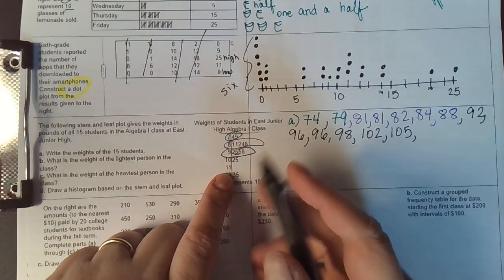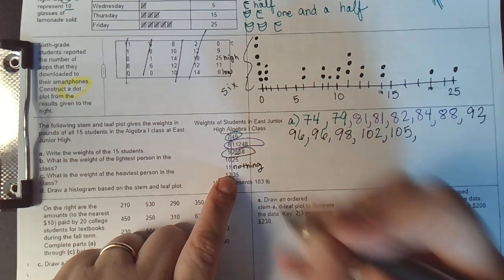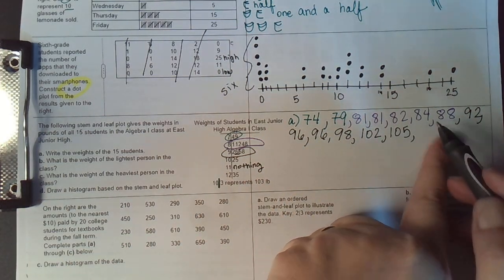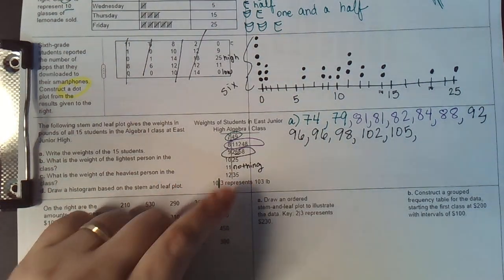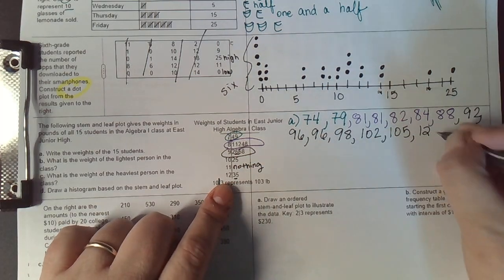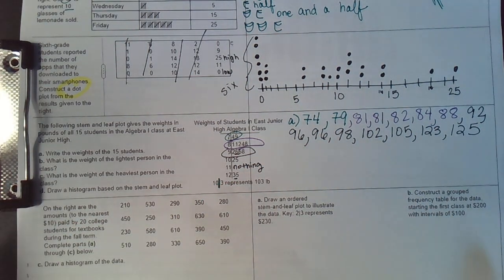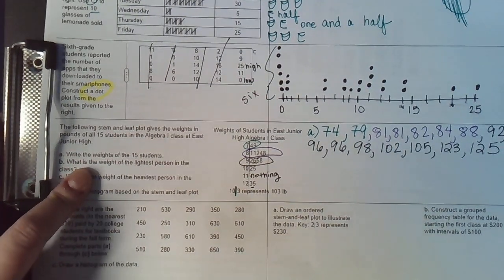Look at this 11. There's nothing here next to it. So that means there's no 110s, 111s, 112s. There's nothing that has an 11 in the front. Then we jump to 12. 12 with a 3. Then 12 with a 5. Okay. So these are the weights of the 15 Algebra 1 students.